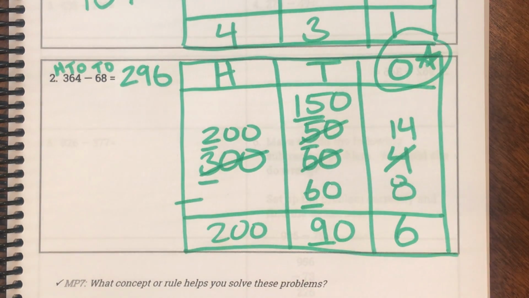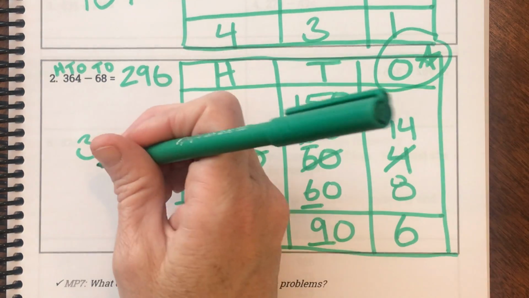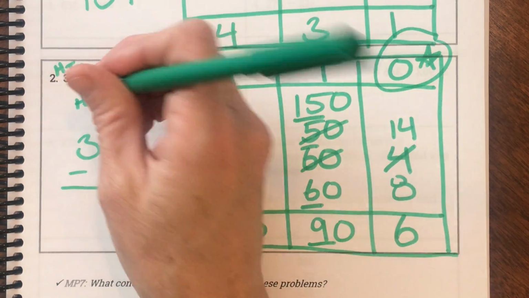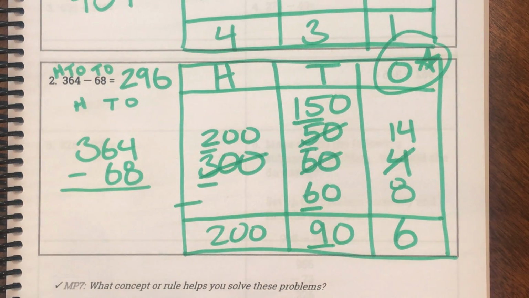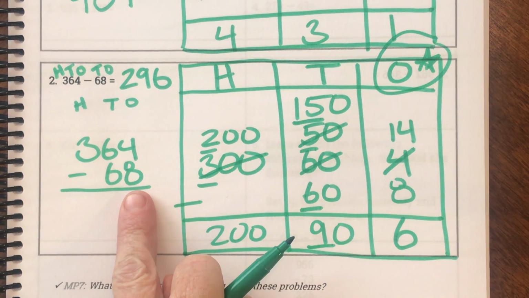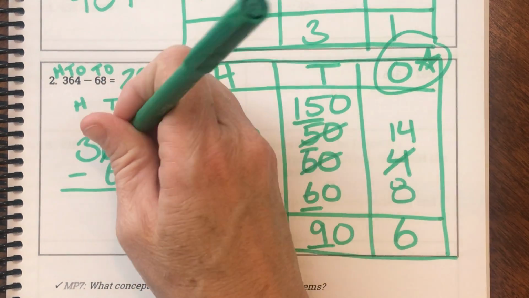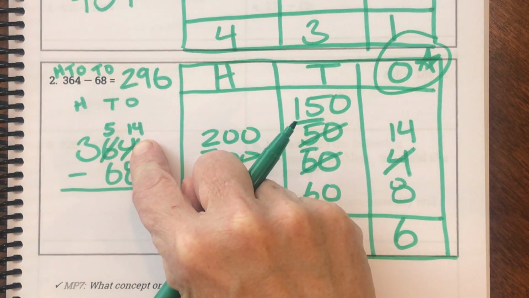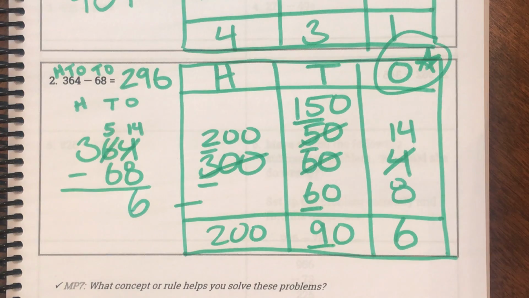Okay, so now let's put this in working form. So remember, we're going to put our minuend on top and our subtrahend underneath. And we're going to line up our ones, tens, and hundreds. So I see these columns is what I want. Okay, so 4 ones take away 8 ones we couldn't do. So we regrouped a 10. So instead of 6 tens, I had 5 tens. And instead of 4 ones, I had 14. Because one of the tens added 10 ones here. So 14 ones take away 8 ones was 6 ones.